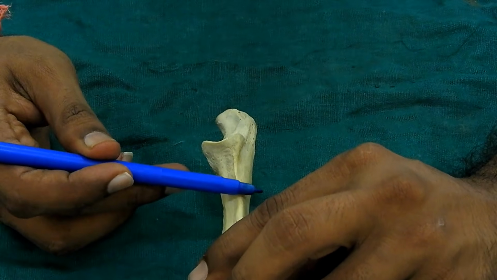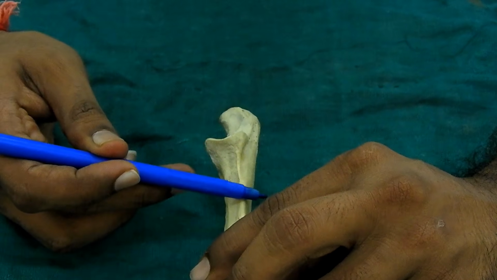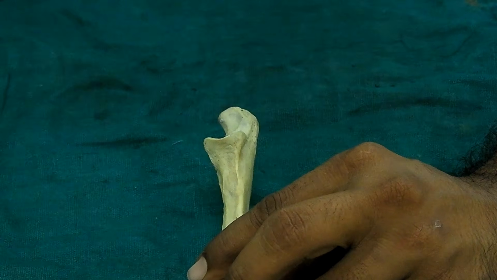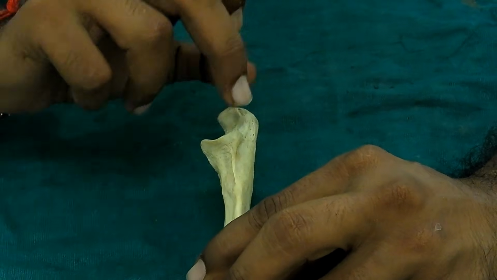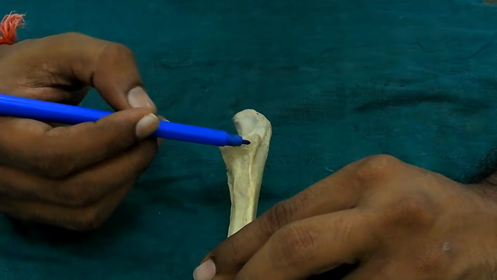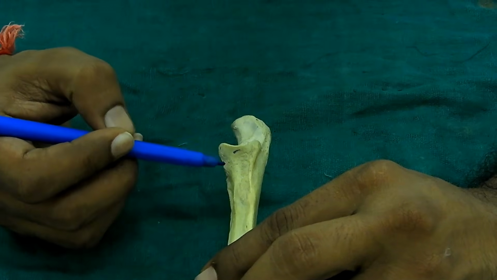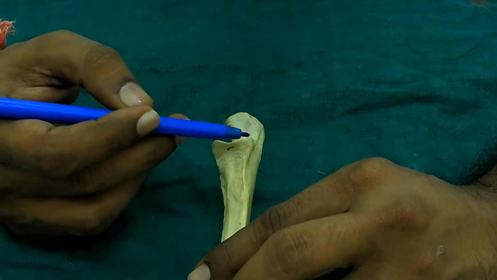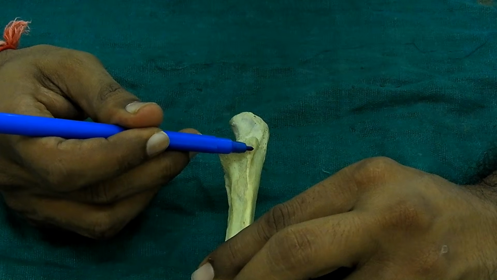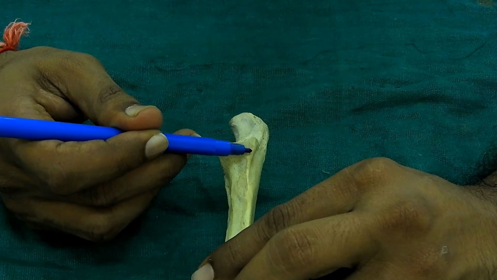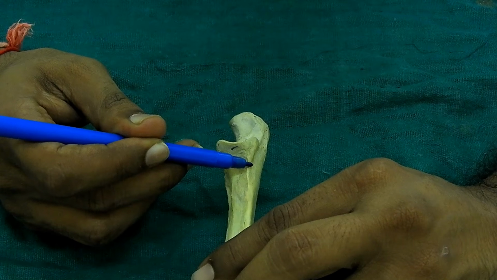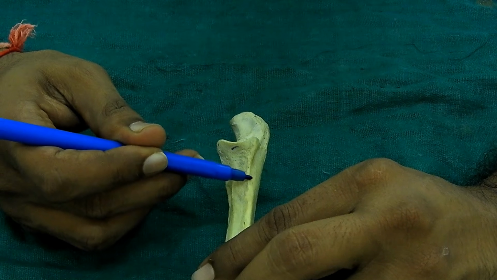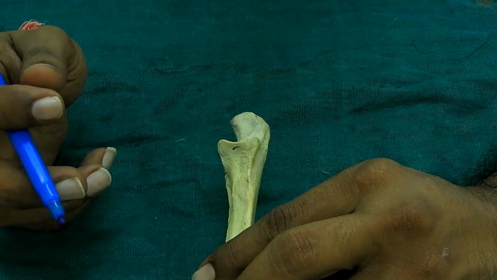Now the medial margin of the anterior surface is sharp and in its upper end it will show a tubercle which is known as the sublime tubercle. This medial margin of the anterior surface provides attachment, from above downwards, to the origin of the flexor digitorum superficialis muscle, the ulnar head of the pronator teres muscle and the flexor pollicis longus muscle.